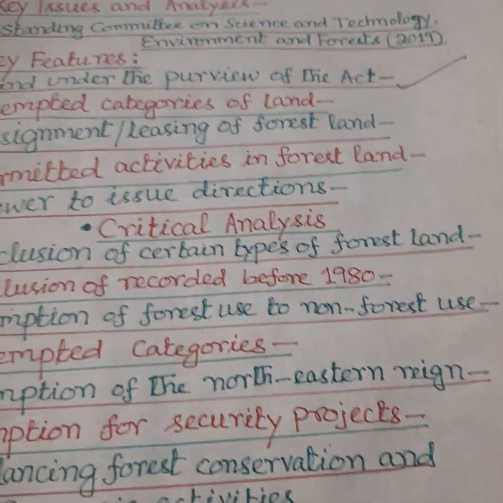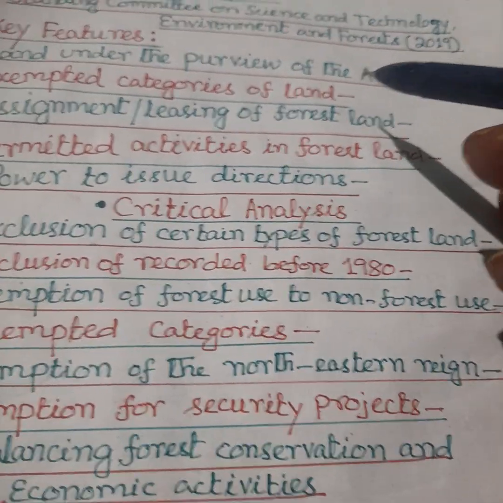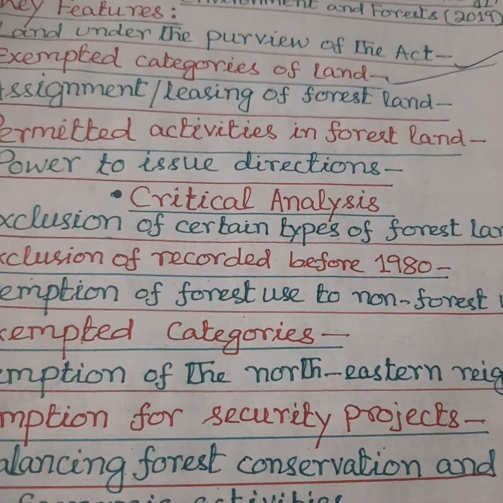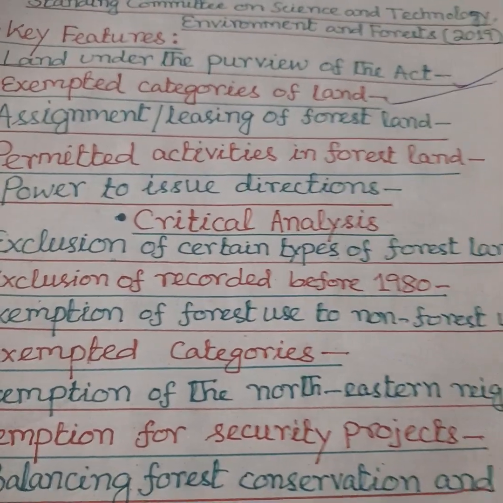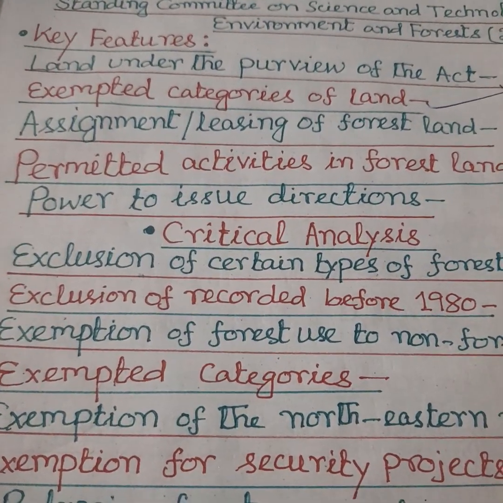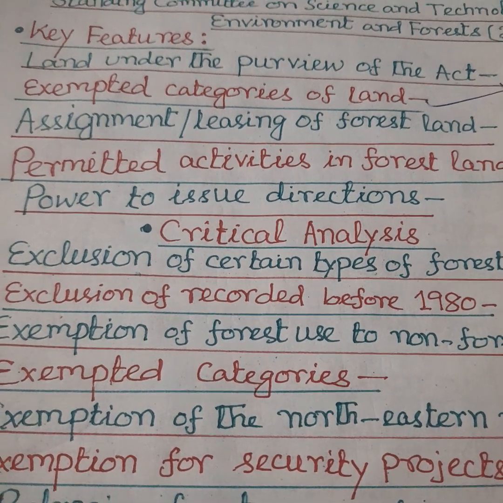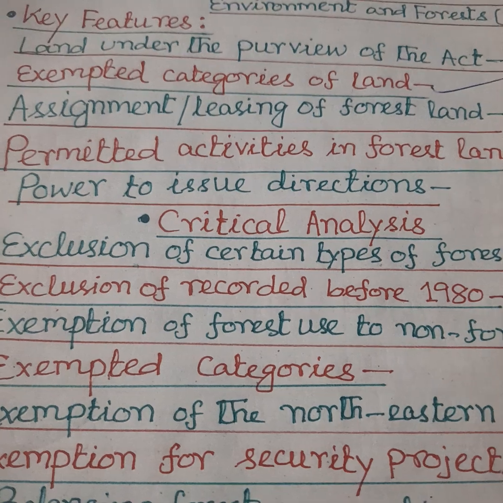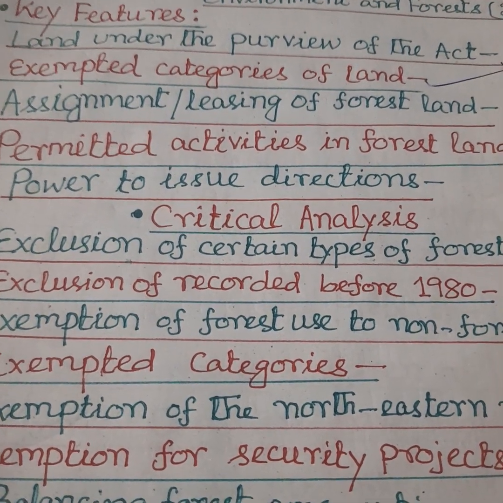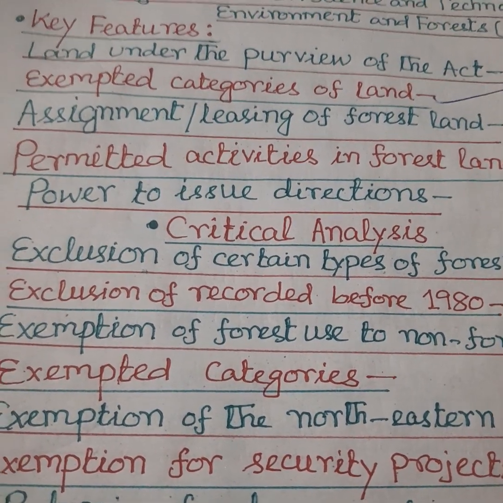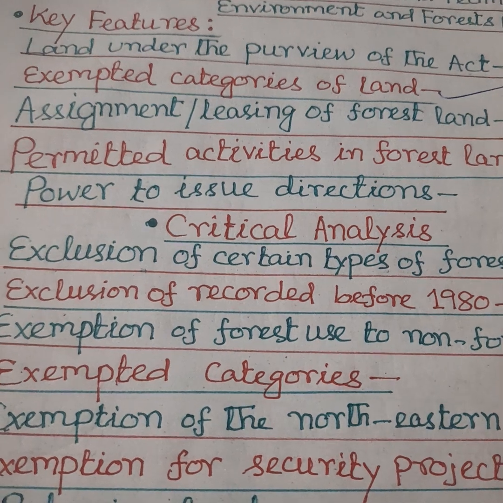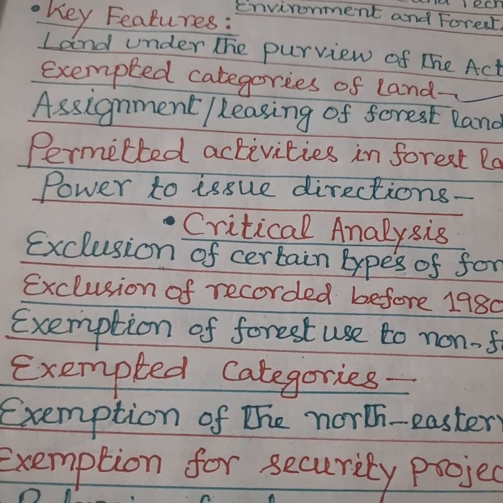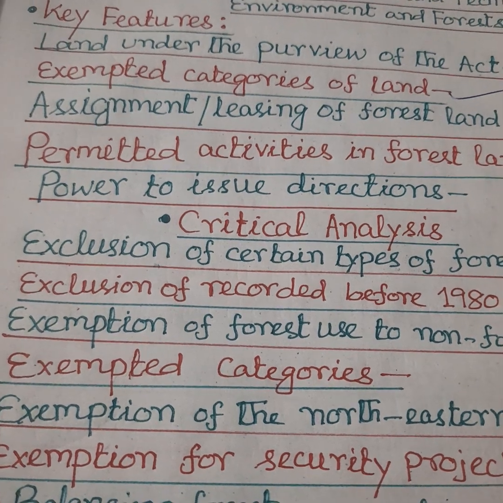0.10 hectares. As another important key feature of the 2023 Forest Conservation Amendment Act, it also provides that forest land situated within 100 kilometers along the international borders, proposed to be used for construction of strategic projects of national importance or security, is also exempted.